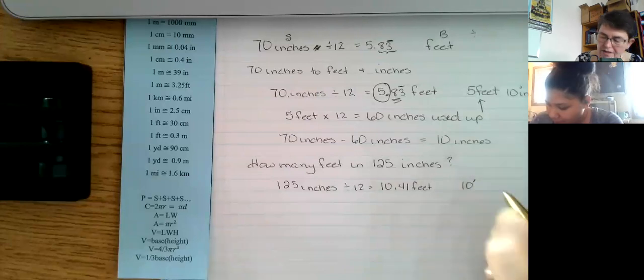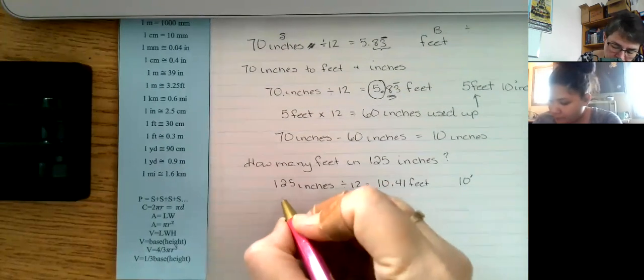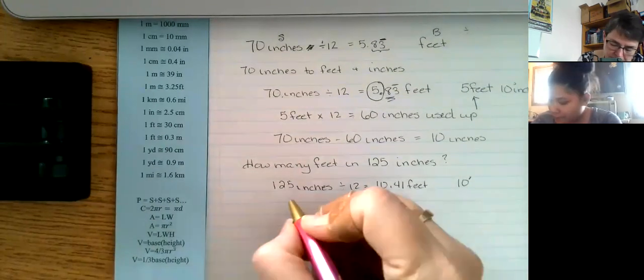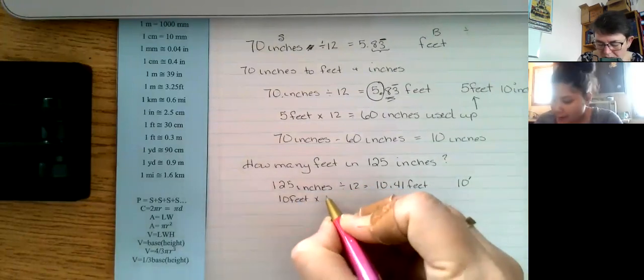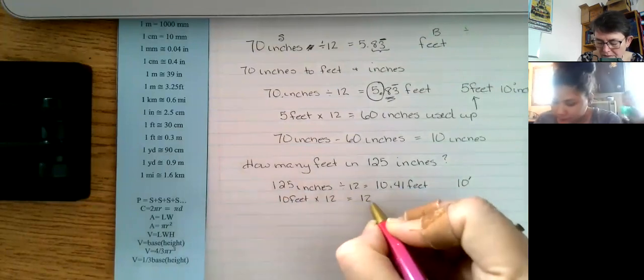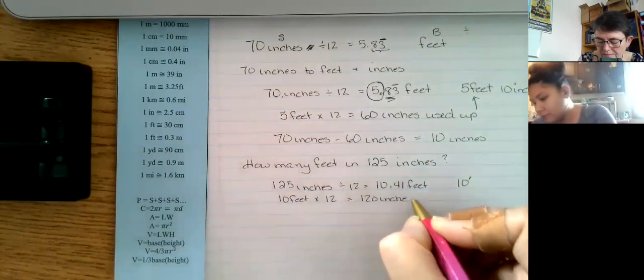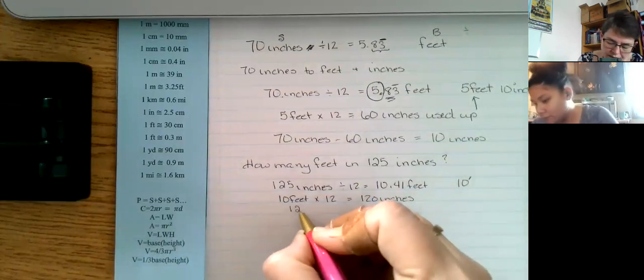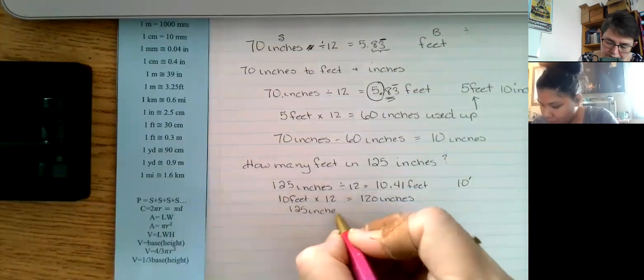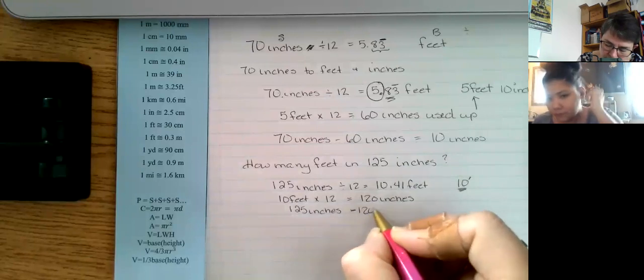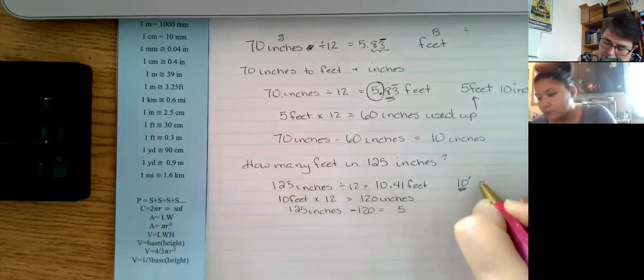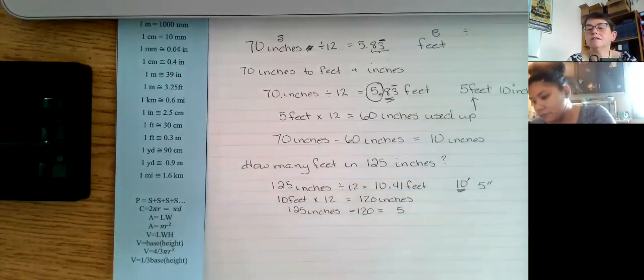So I'm going to write down the 10 foot and one quotation mark for feet. And then I can go 10 feet times 12 is going to be 120 inches. So I started with 125 inches, and I'm going to subtract the 120 that I used to make that 10 feet. Ten foot, 5 inches. Please tell me you got that, Marilyn.